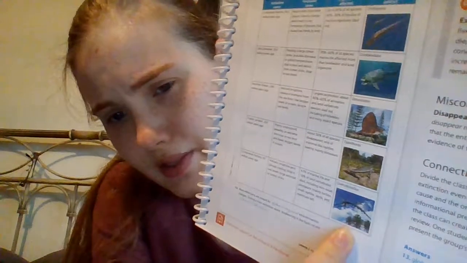But your non-avian dinosaurs, like your T-Rex, went extinct. So the Quetzalcoatlus, that's a terrible name, Quetzalcoatlus went extinct during that time.